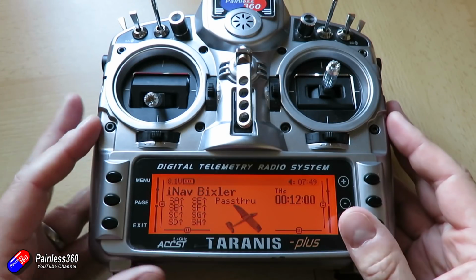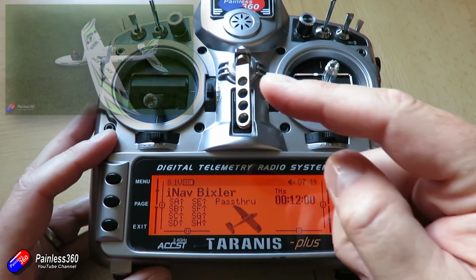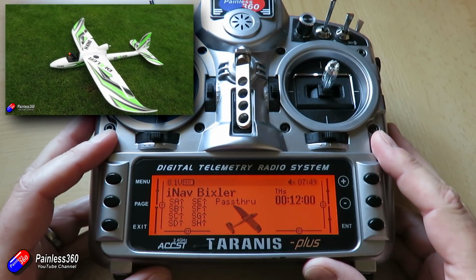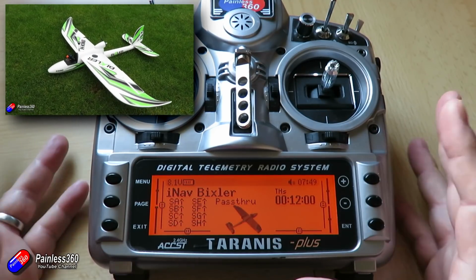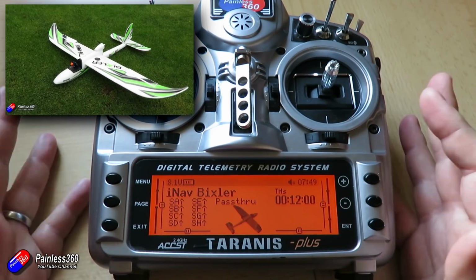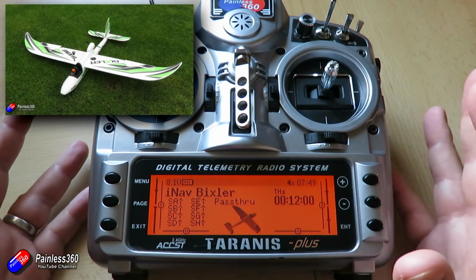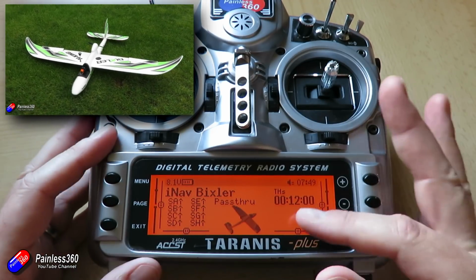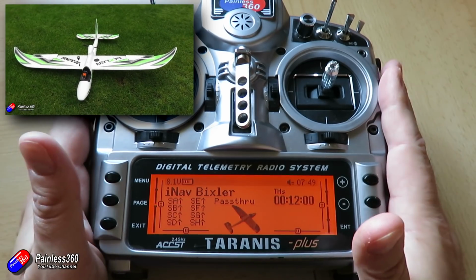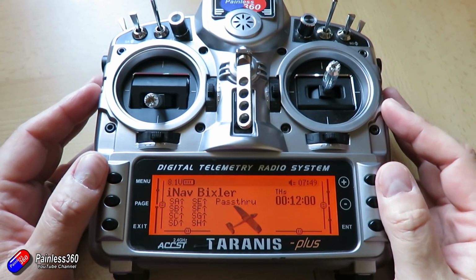So before we go through the steps to create the model on the radio, let me show you the one that I'm using to fly the Bixler that we built in the iNav 2.1 build. Now, the great thing about iNav is once you have created the model memory, you can just copy it from one place to another. So irrespective of whether you're flying quads or wings or planes like a Bixler, because iNav is the piece of technology that's doing all the smart stuff, you can use pretty much the same model memory.